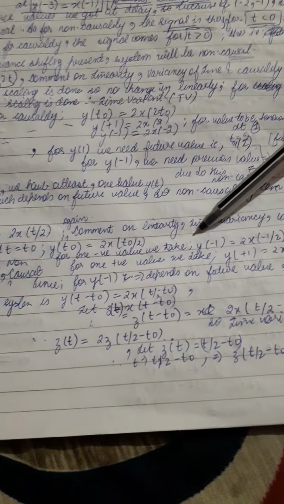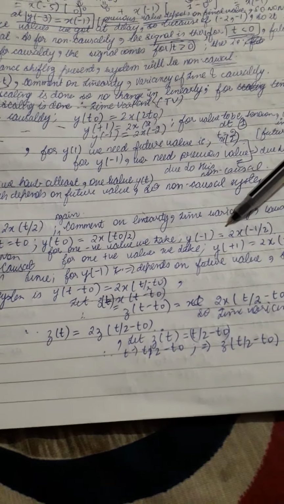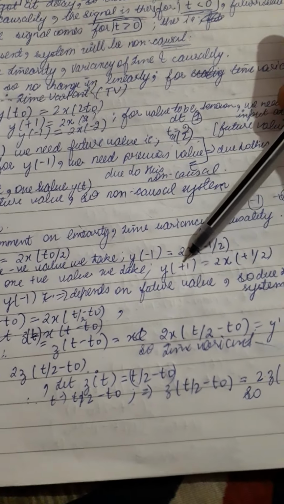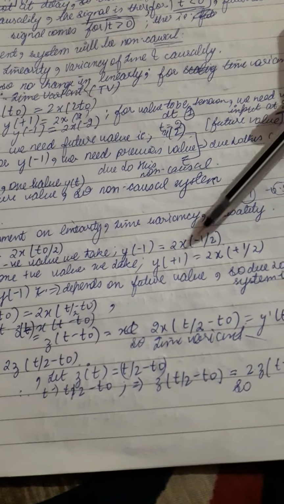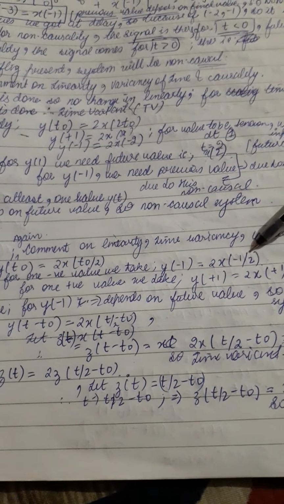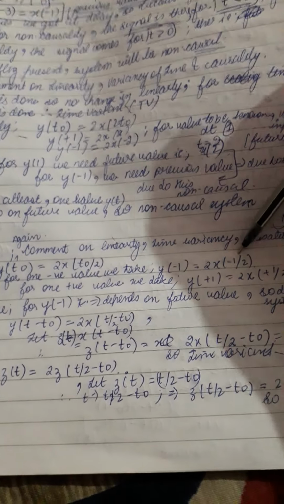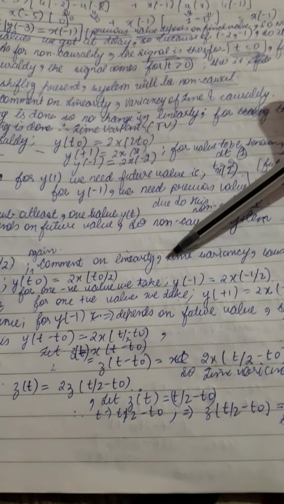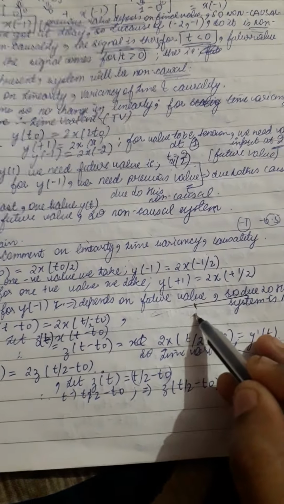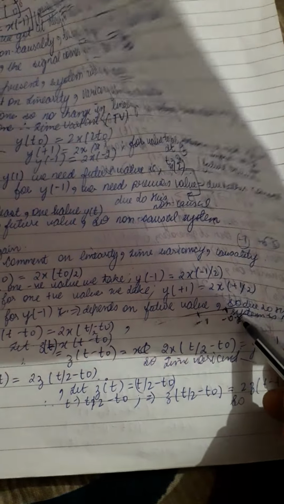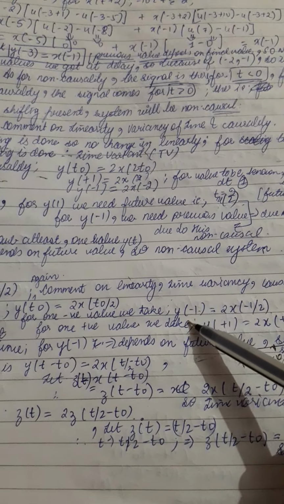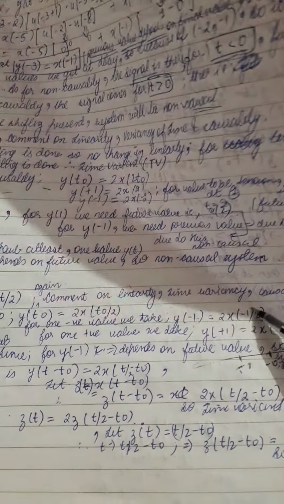For the negative value, we take minus 1 for checking the causality: at t = minus 1, y = 2x(minus 1/2). For the positive value, we take y at t = plus 1, as we have done in the previous question, 2x(1/2). So for t = minus 1, we can say that it depends on the future value. Why? Because minus 0.5 comes after the minus 1 value on the real axis. If this is minus 1, then here comes minus 0.5. You can see that minus 1 comes before minus 0.5. So for the previous input, we are getting the future value, that is at t = minus 0.5.